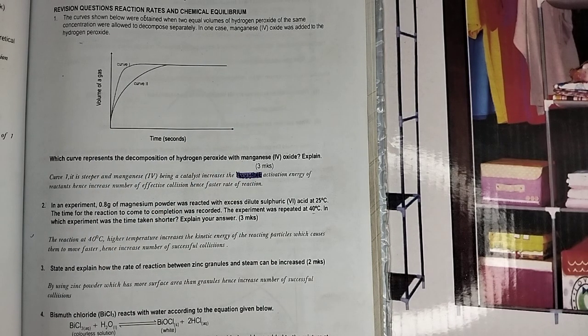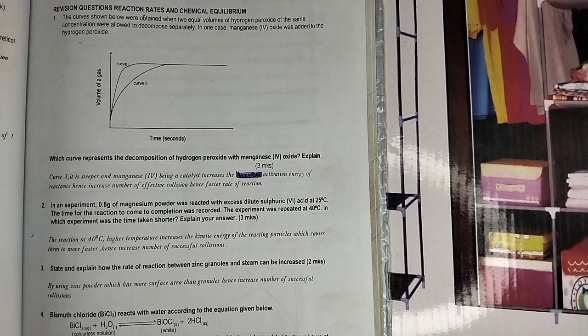In rate of reaction and chemical equilibrium, we have factors affecting the rate of reaction, like temperature, pressure, concentration, and surface area. So understand well what will happen if the temperature is increased or decreased, what will happen to the equilibrium if the pressure is increased or decreased, and what will happen to the equilibrium if the concentration of a given substance is increased or decreased.